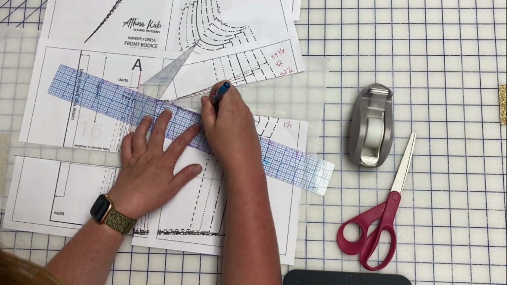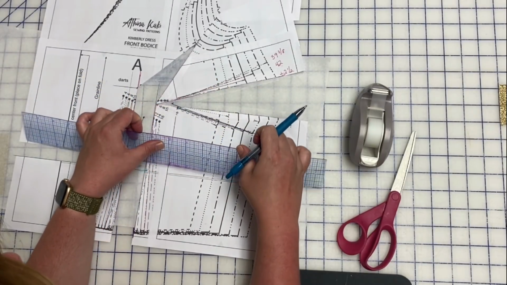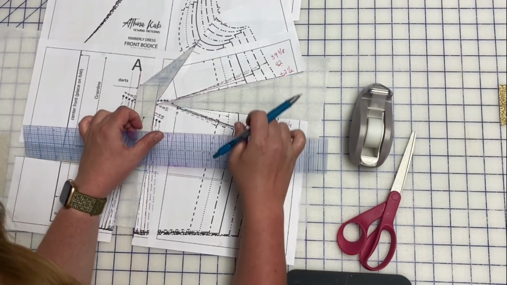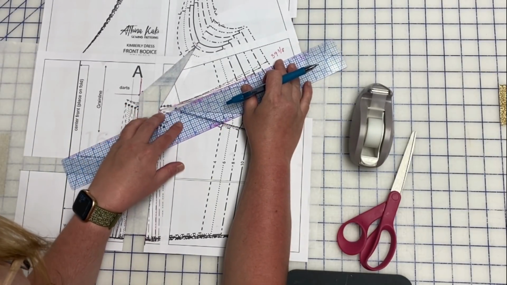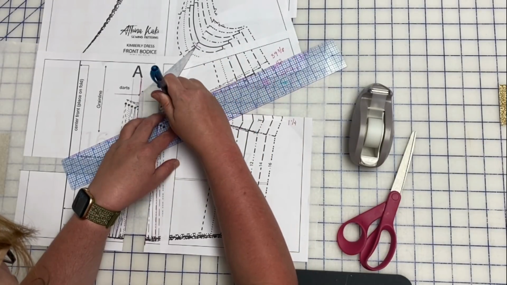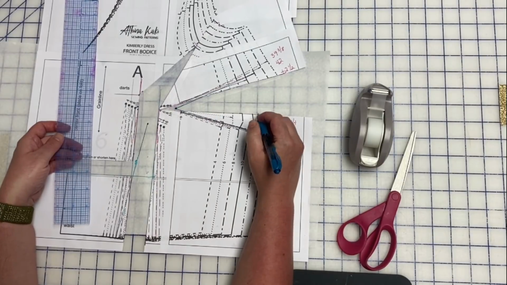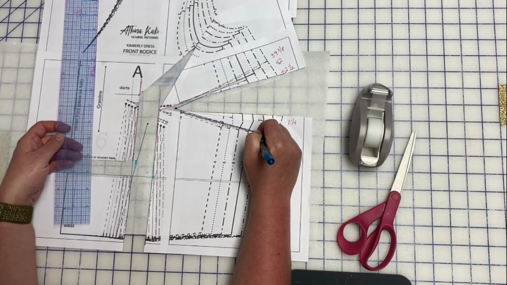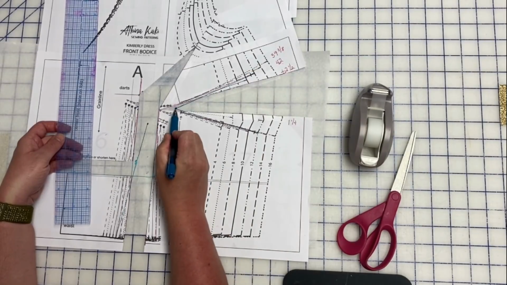We need to go to this side dart because that does need to stay the same length because it's got to match the back. And that's size 12, okay. These are the juiciest pins and they make such a big mess, but oh well. Okay, so there we go. So here's my dart leg here and my dart leg here, and there's my point.